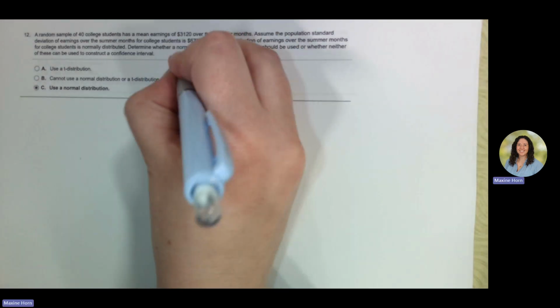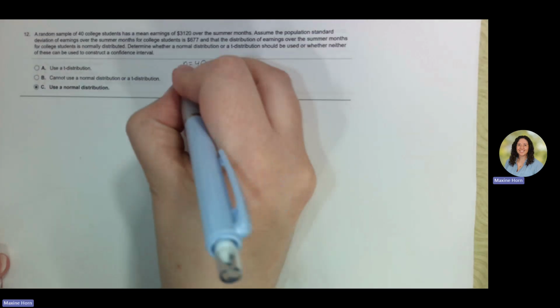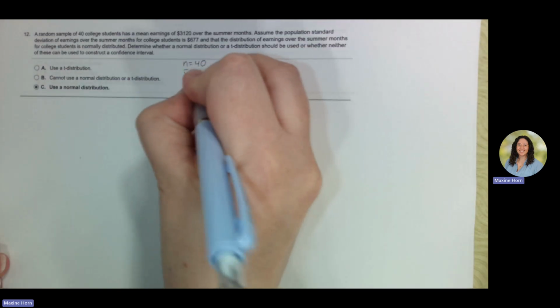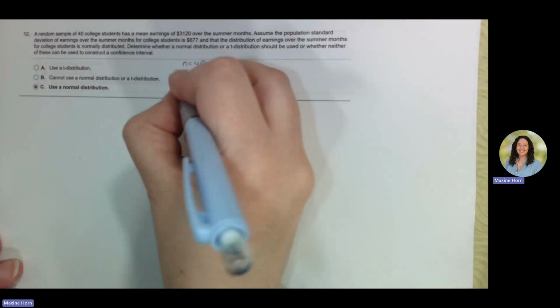Okay, a random sample of 40 college students, so n is 40, has a mean earnings, okay, that sample mean is 3120, over the summer months. Assume the population standard deviation of earnings over the summer months for college students is this number.